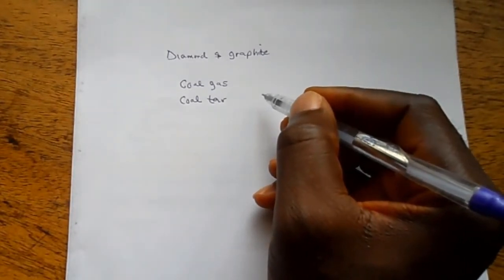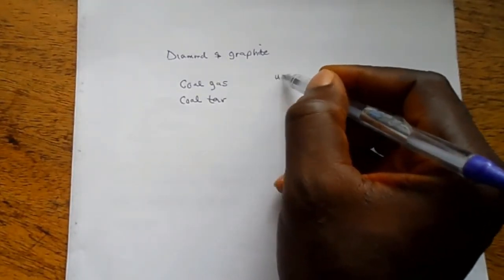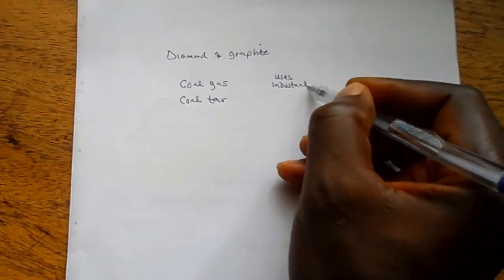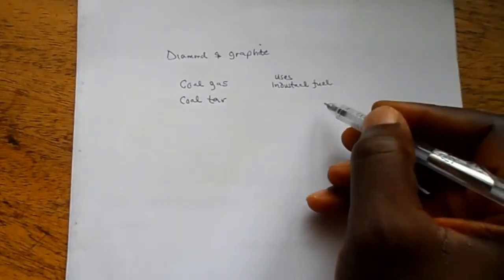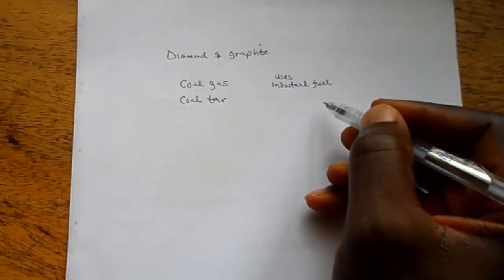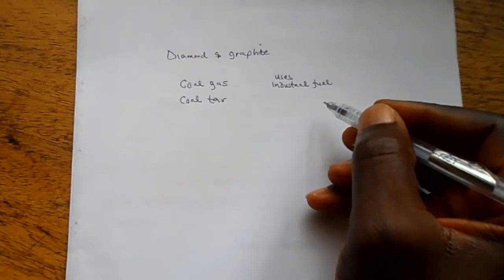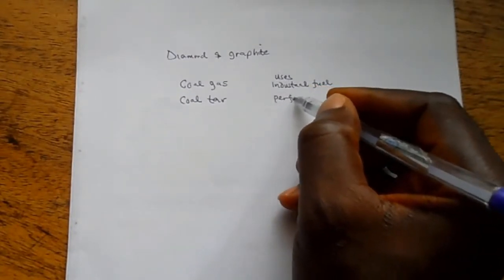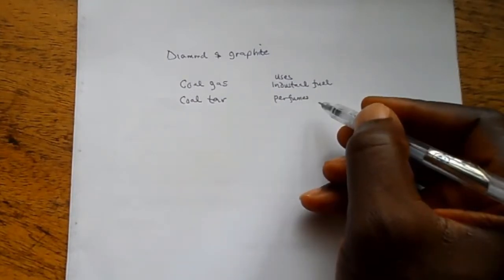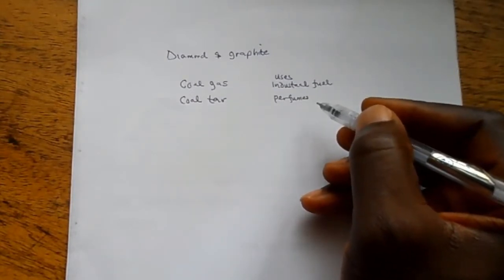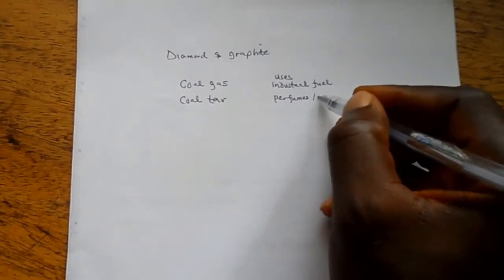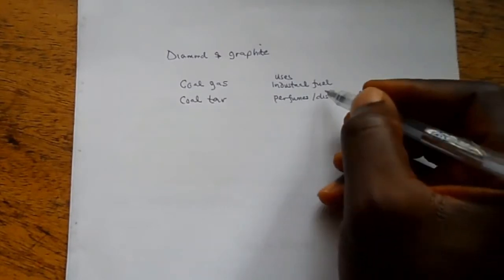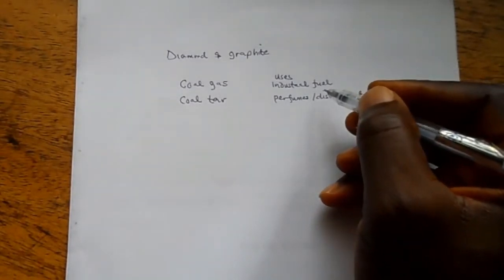Coal gas is used as an industrial fuel, and coal tar is used in producing perfumes. Coal tar is used in perfumes. It's also used as disinfectant.